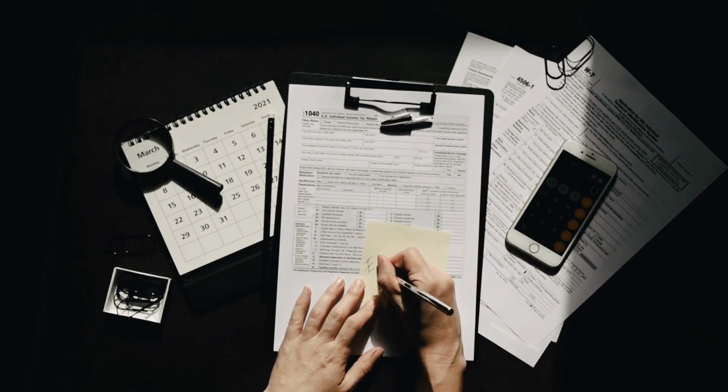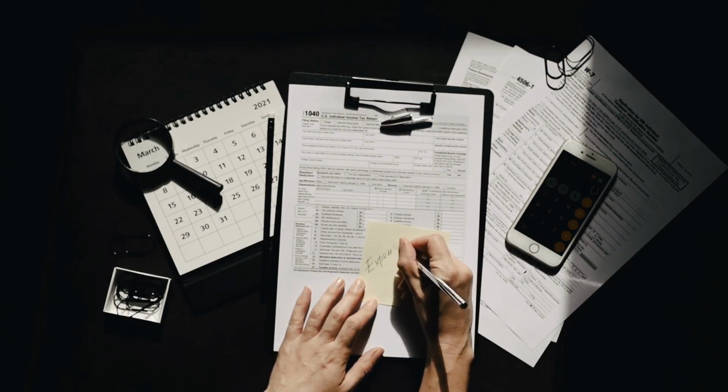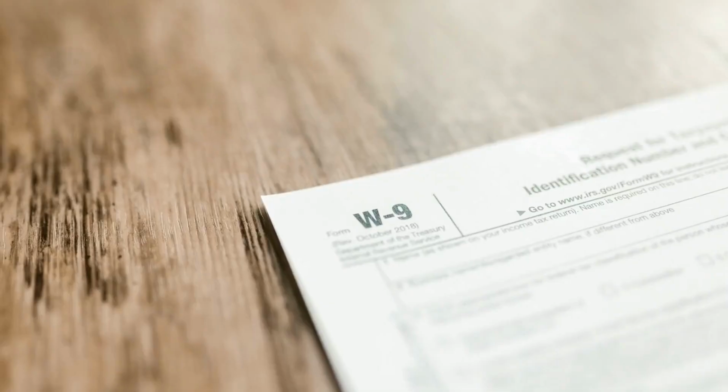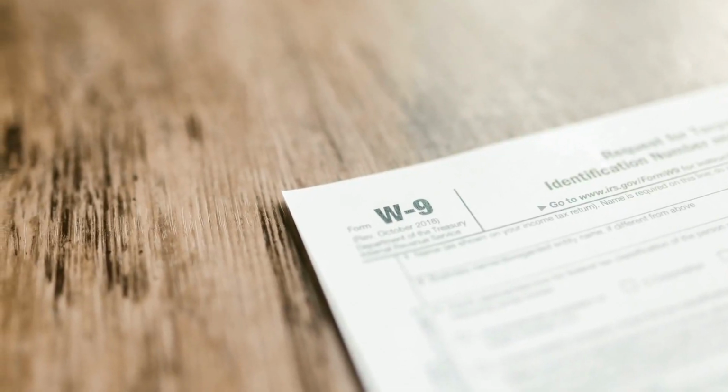When completing W-9 forms, nonprofits should be careful to avoid common mistakes. These include selecting the wrong tax classification, using a social security number instead of an EIN, failing to indicate tax exemption, leaving sections blank, or providing an incorrect EIN. These errors can lead to unnecessary withholding taxes or IRS scrutiny.